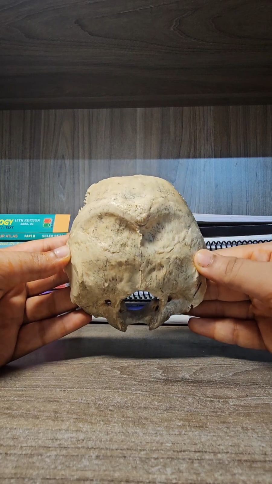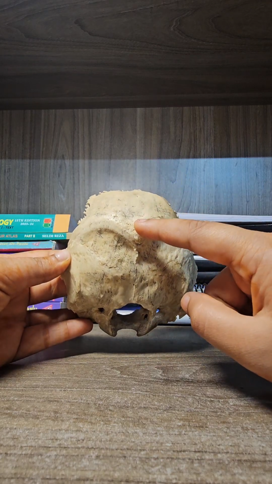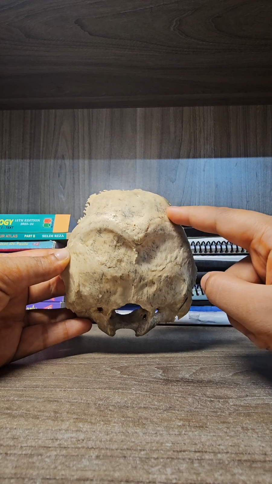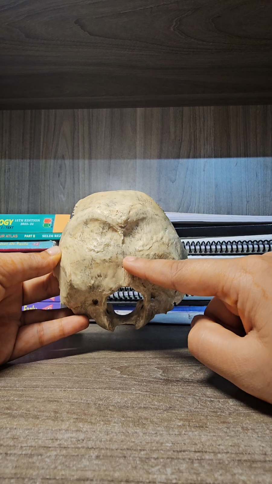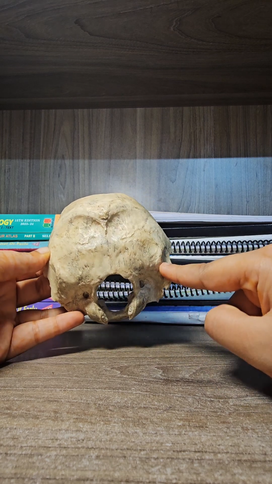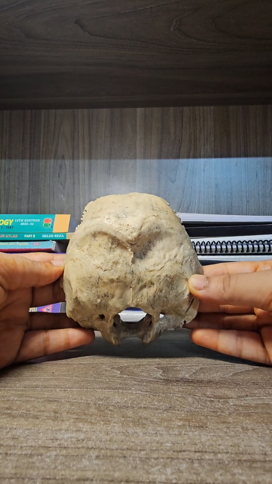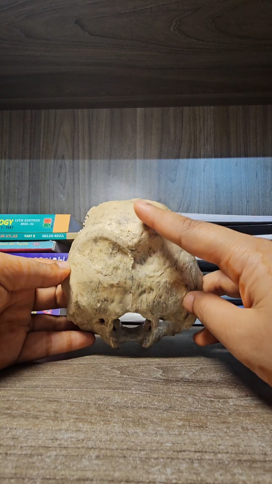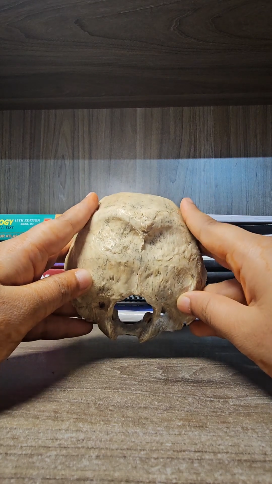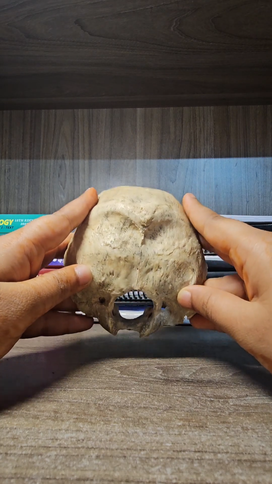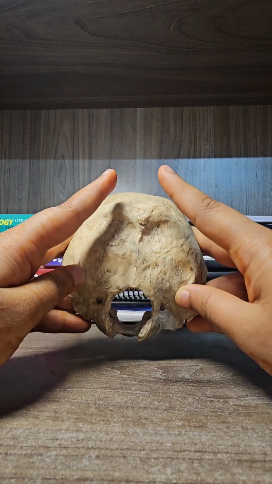And now three lines are very prominent here. This is the highest nuchal line, this is the superior nuchal line, and this is the inferior nuchal line. So some muscles are attached to these lines. So let's see. In the highest nuchal line, laterally the occipital belly of the occipitofrontalis, medially the epicranial aponeurosis.